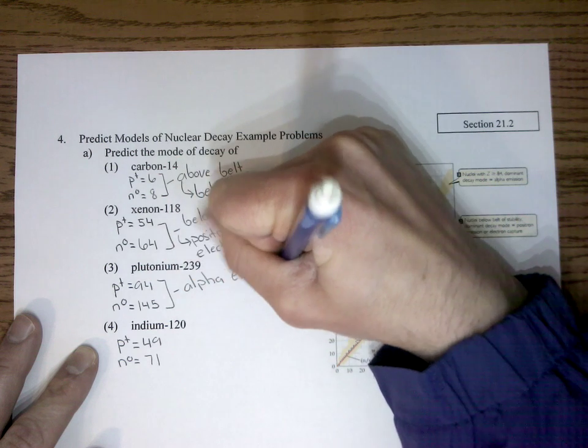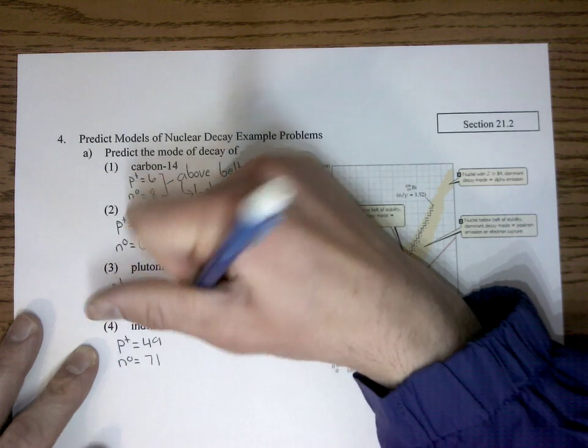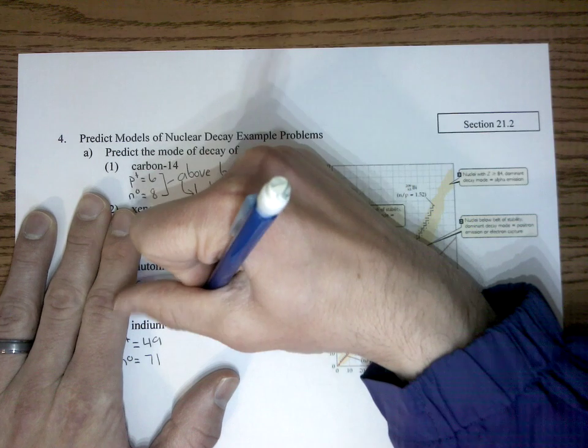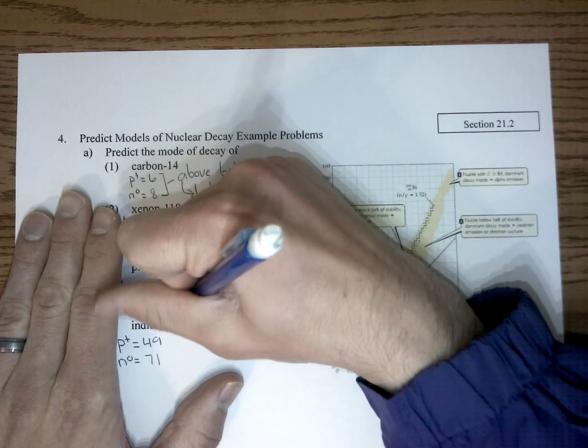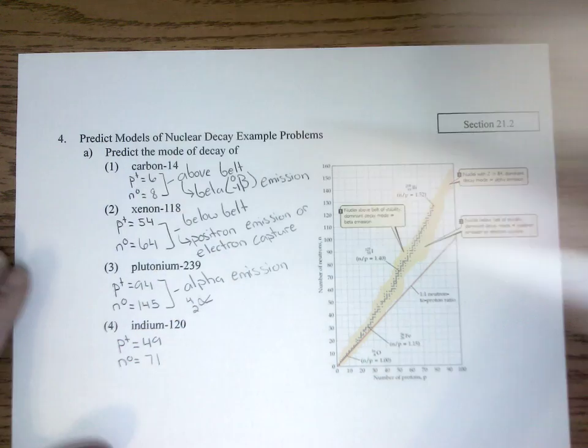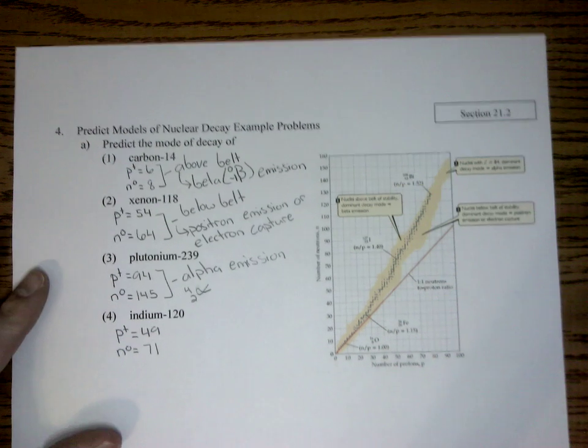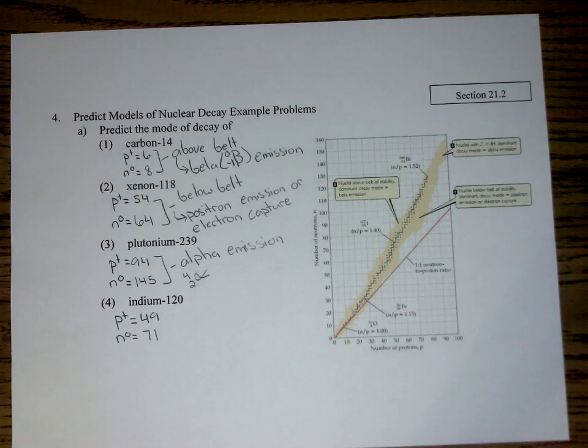And remember, the alpha emission is essentially the nucleus of a helium atom.